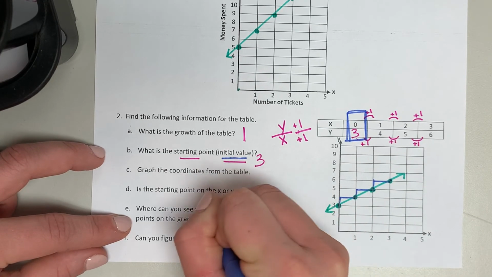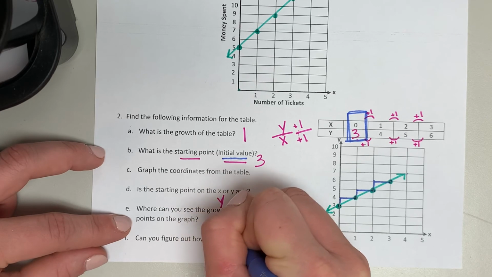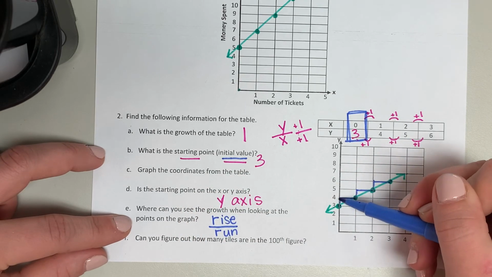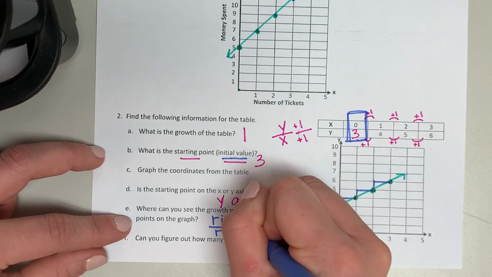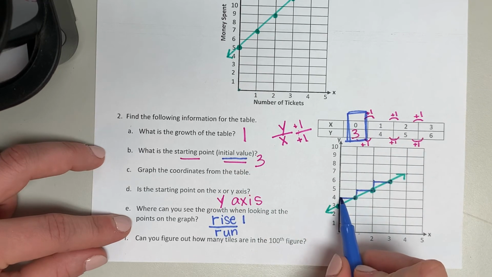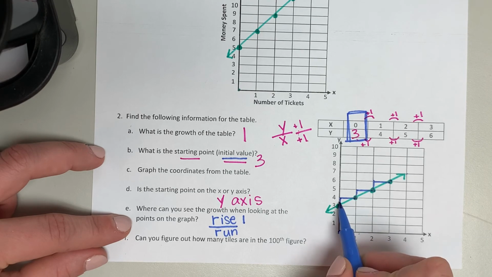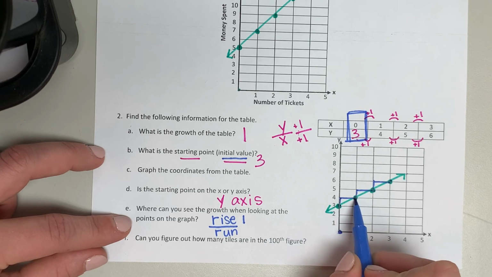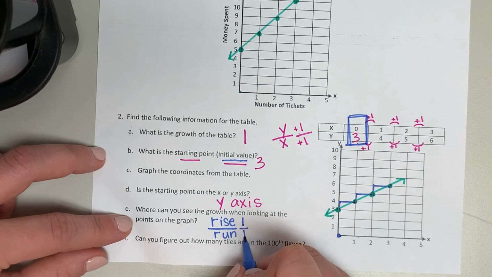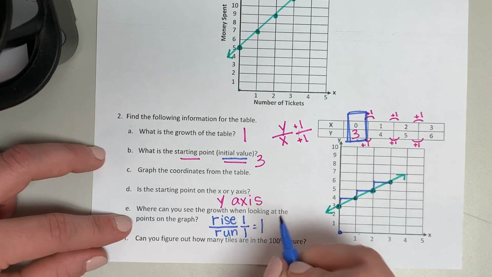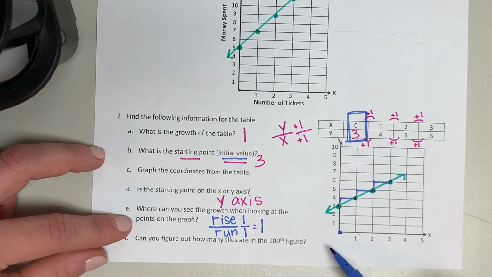Rise over run. How much did we rise? We went from 3 to 4, so that was 1. And then how much did we run? We went from 0 to 1, because this is the 0 marker, 0 to 1. So we rose 1, we ran 1. So 1 over 1 equals 1. And that's the same thing you got on the table. Now you're getting it from the graph.